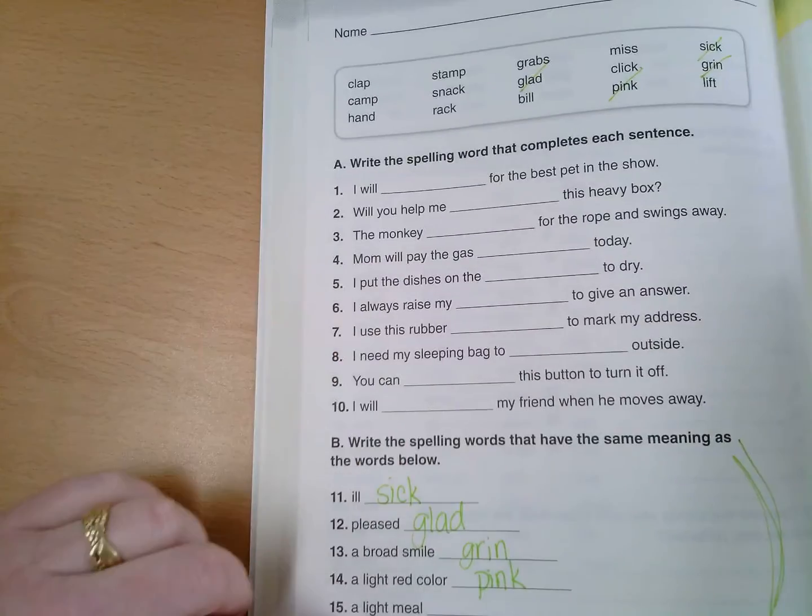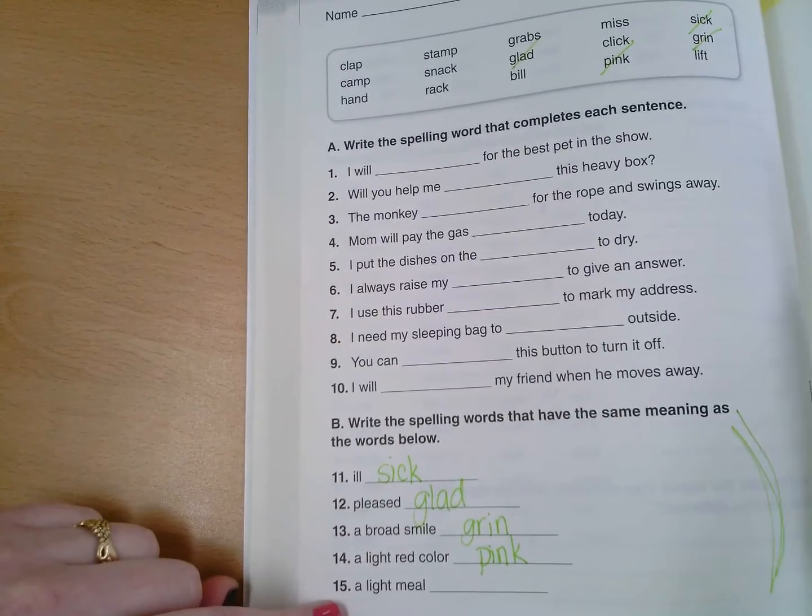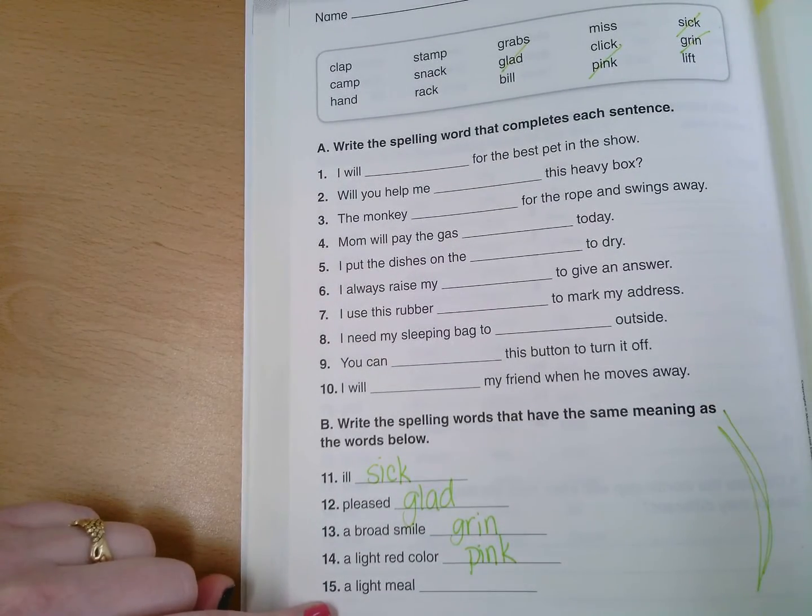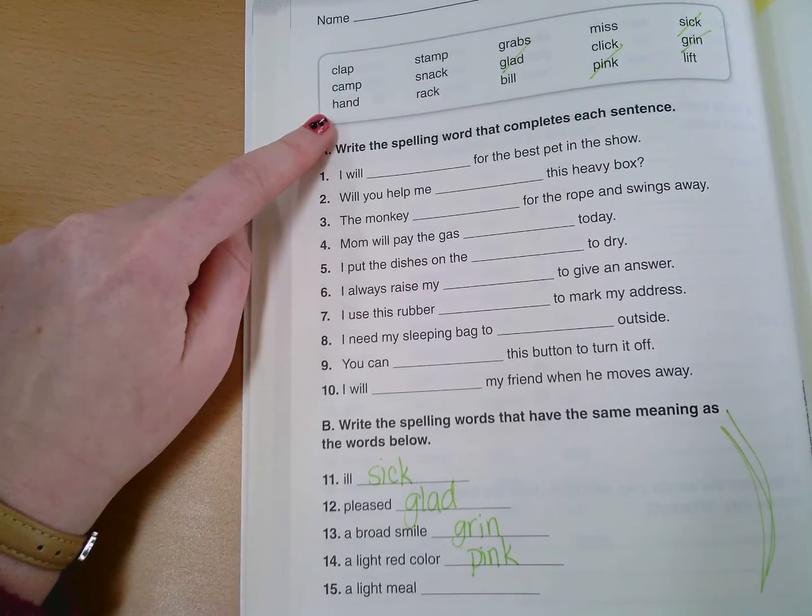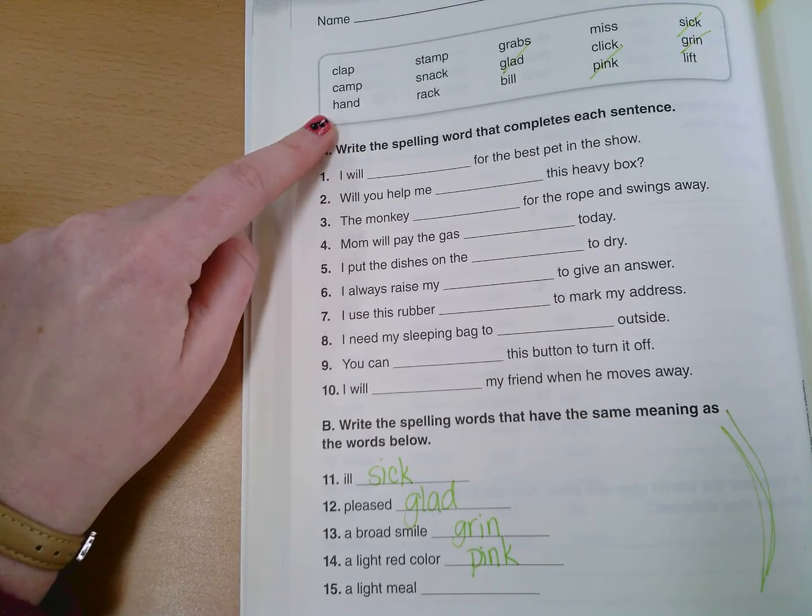And last, a light meal. So not a big meal, a light meal. Which one of these words has to do with food? Snack.